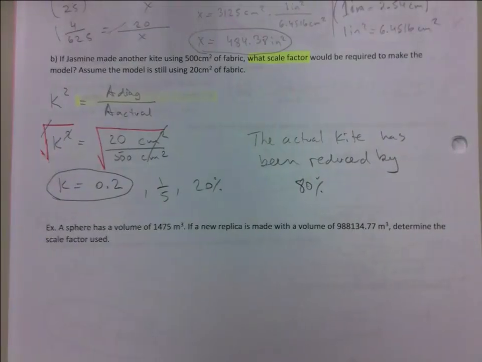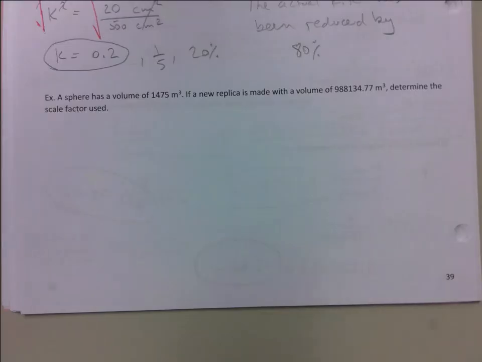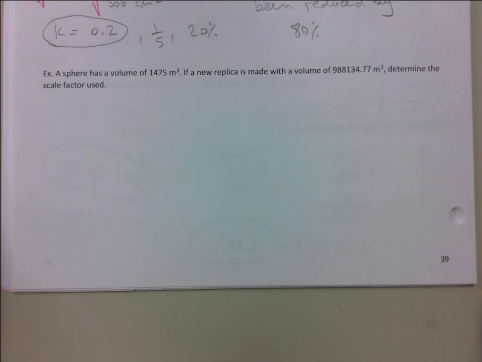Next, we have a sphere. I posted the answer key to this, I hope. If I don't post it, you let me know, okay? I'm really bad at checking my phone, but at some point I'll probably answer back.